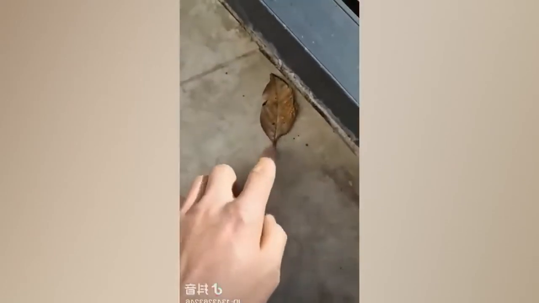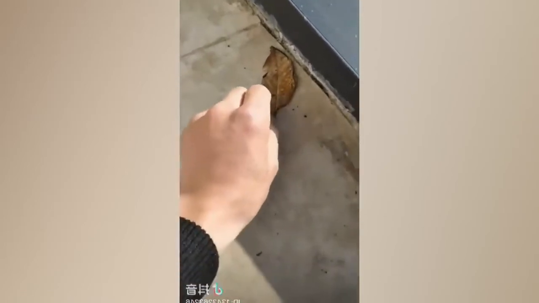This is just a leaf on the ground. Wait for it.